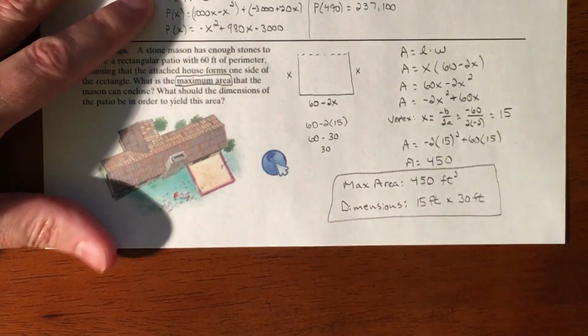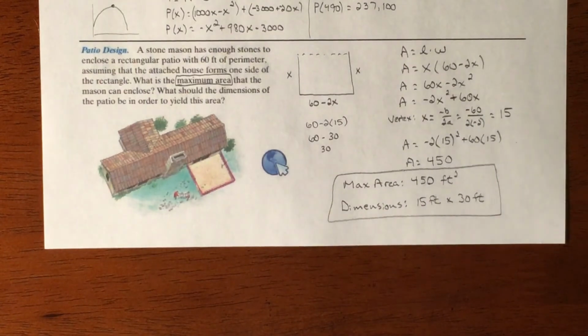And that is the last of our word problems involving quadratics, where we are trying to find a maximum or a minimum.